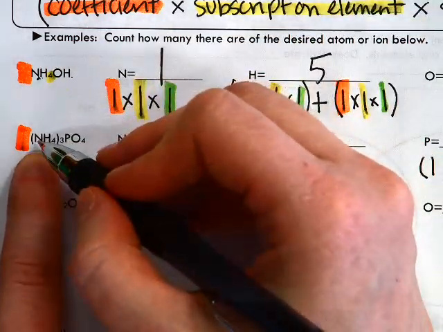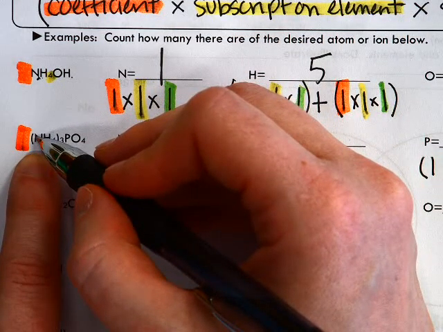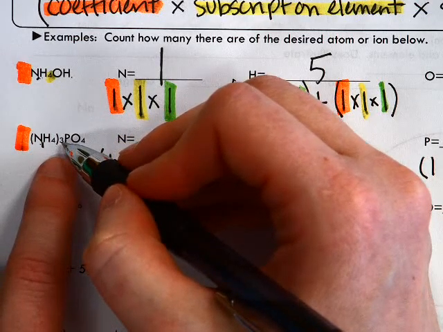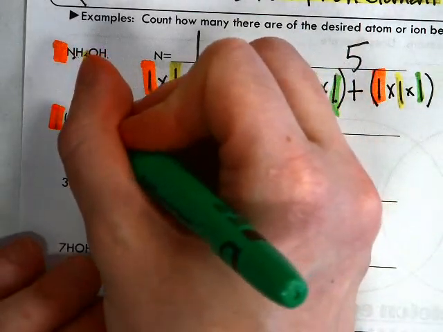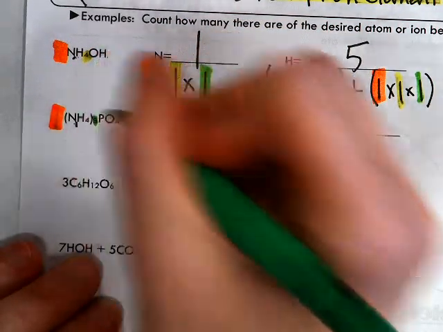And then, is this nitrogen inside of parentheses? Well, it is, and the subscript outside the parentheses is a 3. So let me make sure I highlight this for us. That's where that 3 is coming from, right there.